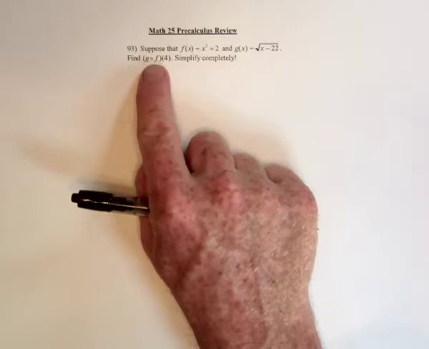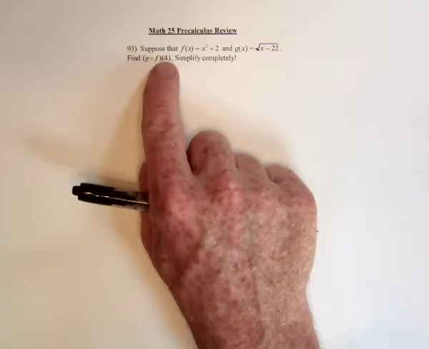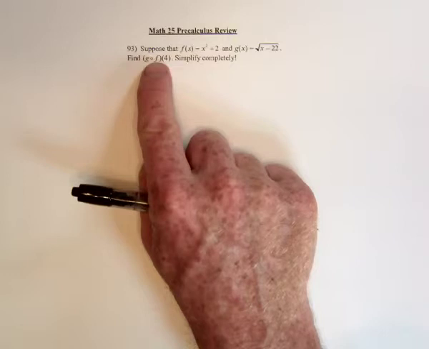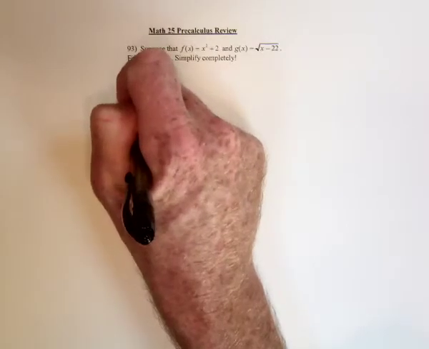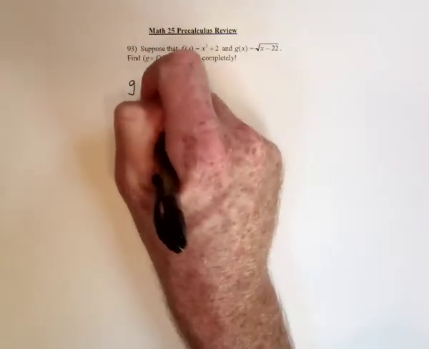What this means is take the number 4, substitute it in the f function, and simplify. Then take that answer and substitute it in the g function. Or another way to write it is g of f of 4.